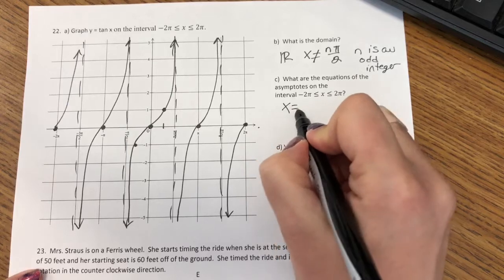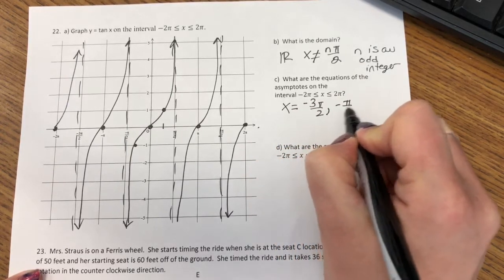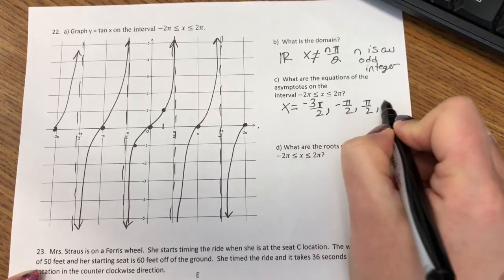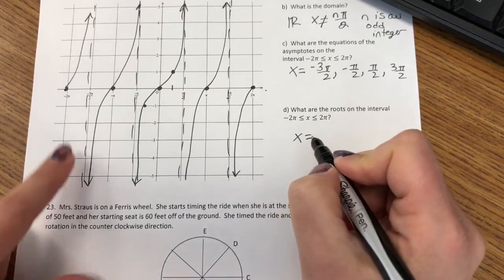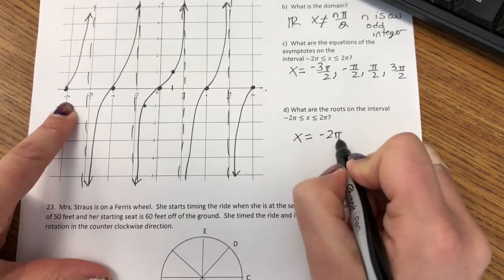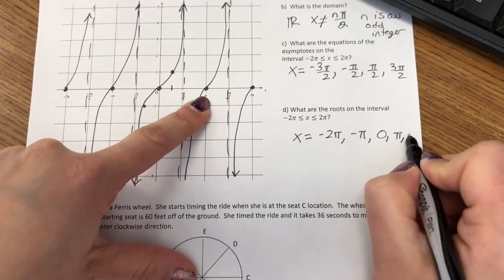The asymptotes are negative 3 pi over 2, negative pi over 2, pi over 2, and 3 pi over 2. And the roots are the x-intercepts, so negative 2 pi, negative pi, 0, pi, and 2 pi.